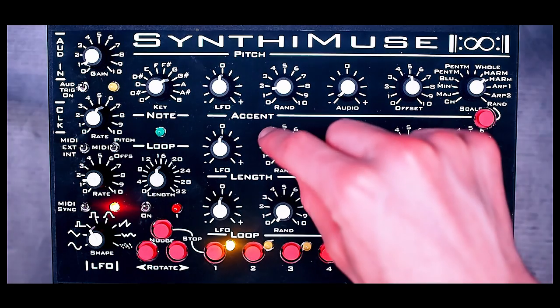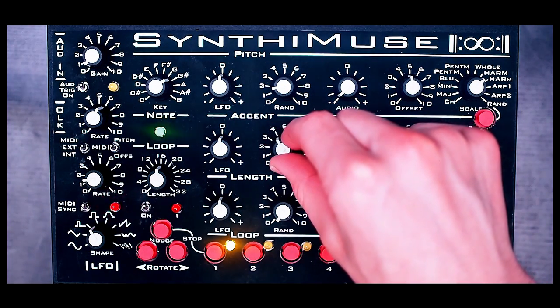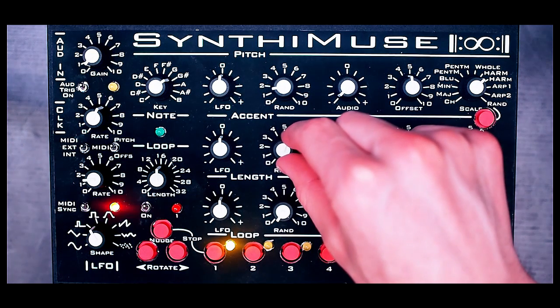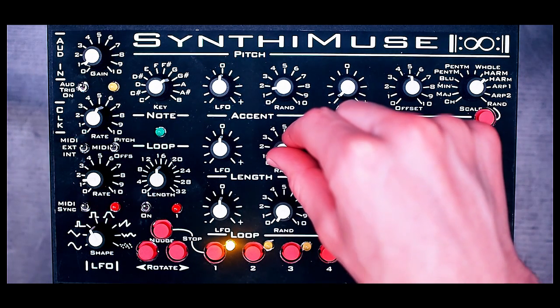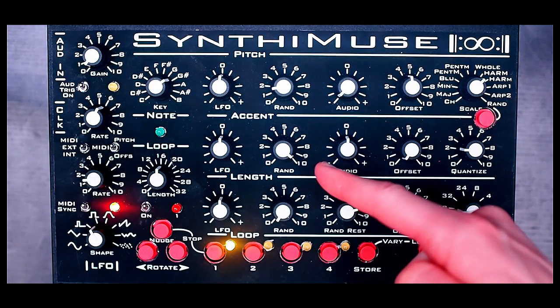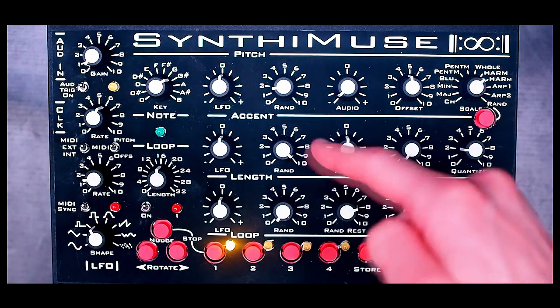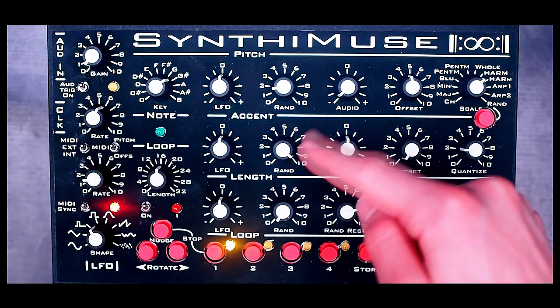Accent allows us to randomly select a velocity for each of our notes. As we increase the randomization, we increase the range of velocity that can be selected.